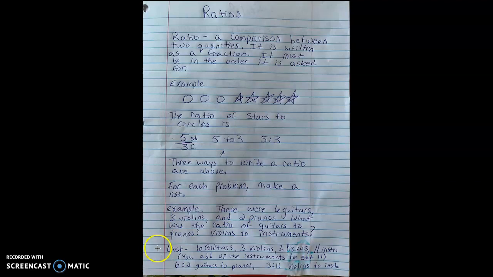So we have 6 guitars, 3 violins, 2 pianos, and then if you add these up, 6 plus 3 plus 2, you get 11 instruments total. Always have total in case your ratio asks you for a total on the bottom. So for the first question, it says, what is the ratio of guitars to pianos? So there are 6 guitars for every 2 pianos. And then the ratio is guitars to pianos.